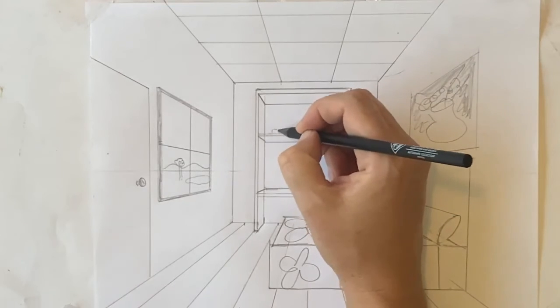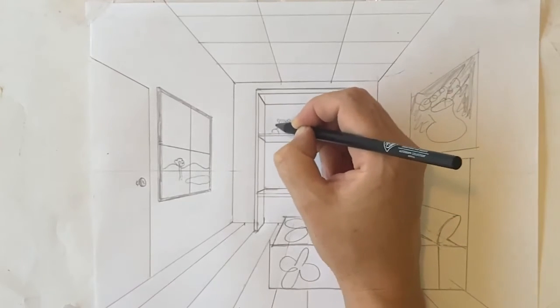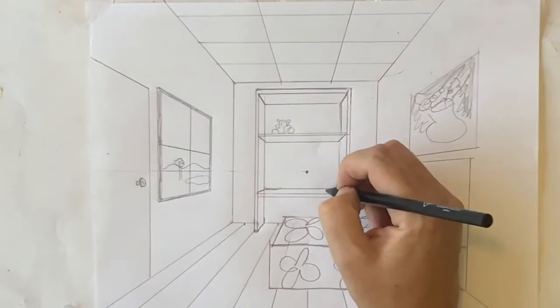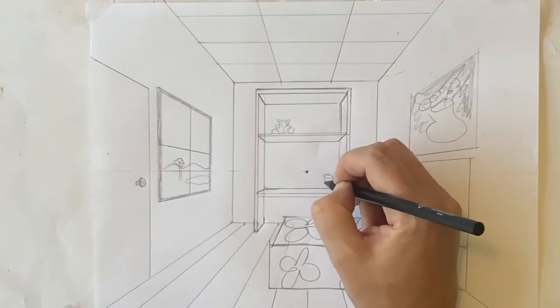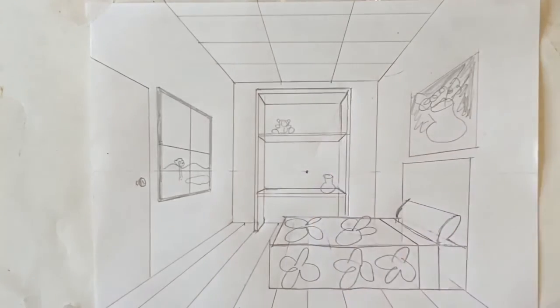Okay, so we can see the top of the shelf, we can see the bottom of the shelf. So if there's like a teddy bear here, it's there. And here, if we have a vase, it'll be on top of the shelf like that.